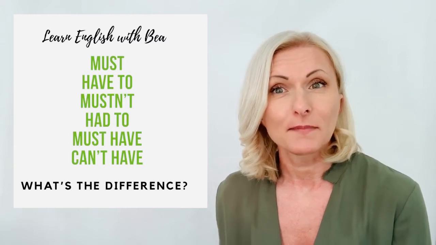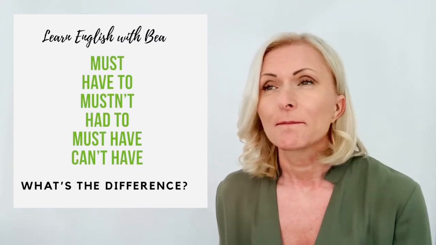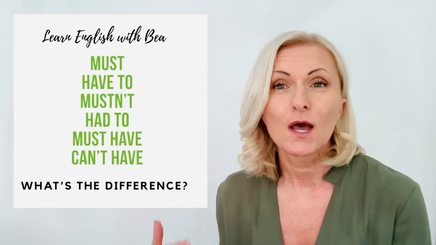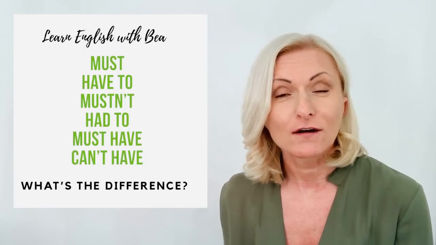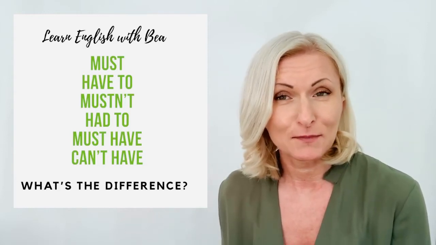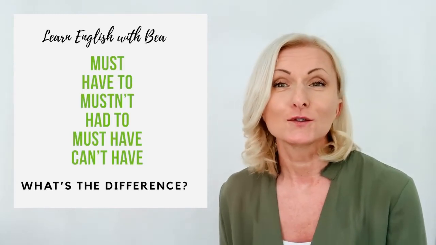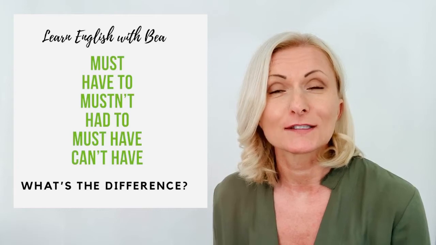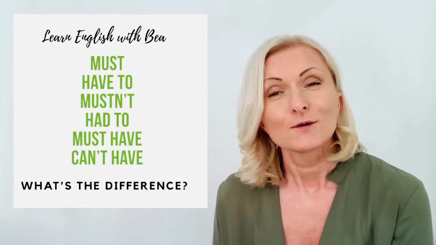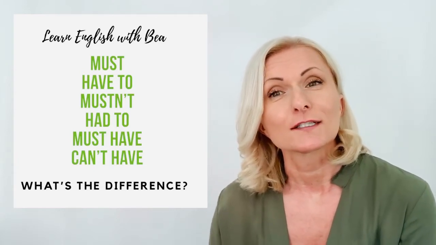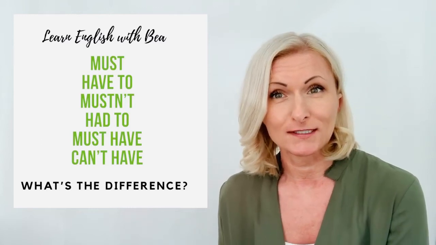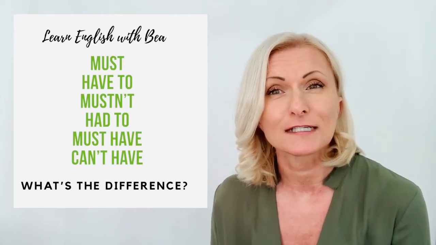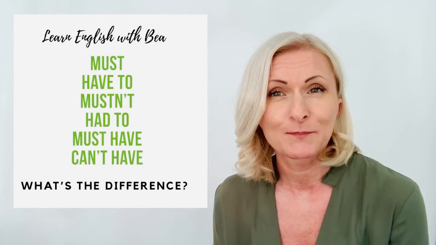These words are must, have to, mustn't, had to, must have, and can't have. What's the difference between these expressions? Do you know? If not, let's have a look, and we are going to find out. Also, at the end of this lecture, we're going to check if you have understood the differences between these phrases and grammar expressions. So let's start by looking at must.